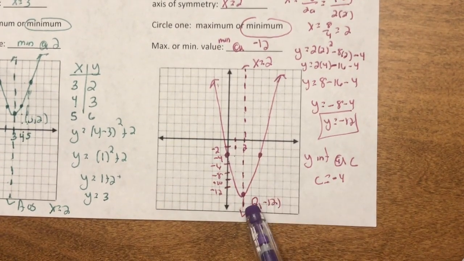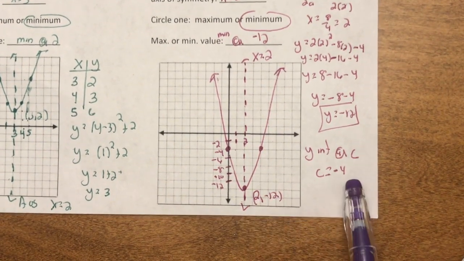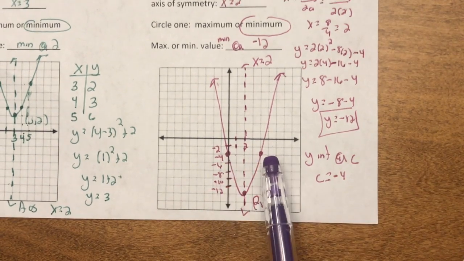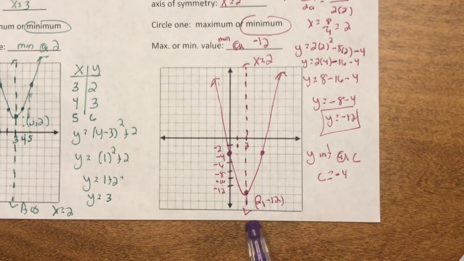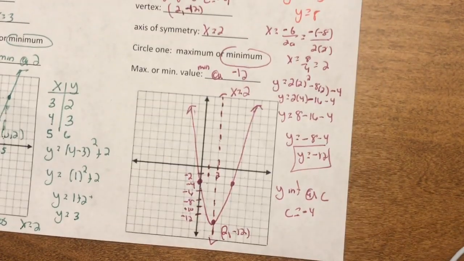So I plotted 2 and negative 12. My y-intercept is at negative 4, so I plotted that and reflected it over. I have 3 points, and I can now graph. Notice my vertex is labeled on my graph, as well as my axis of symmetry.